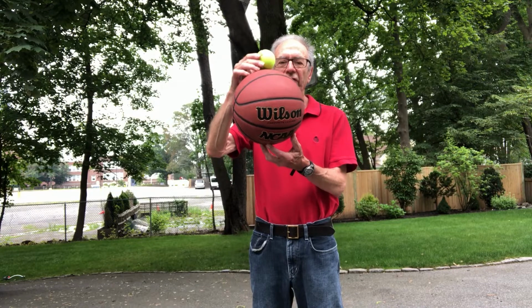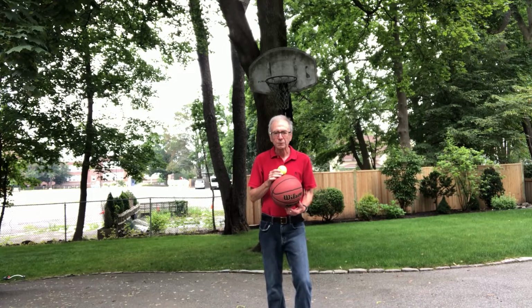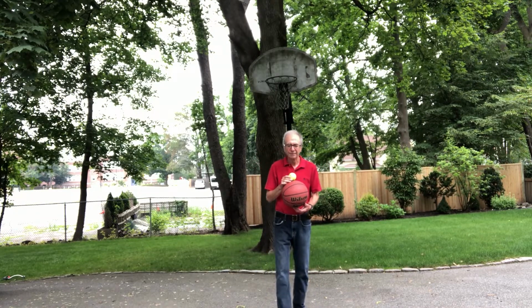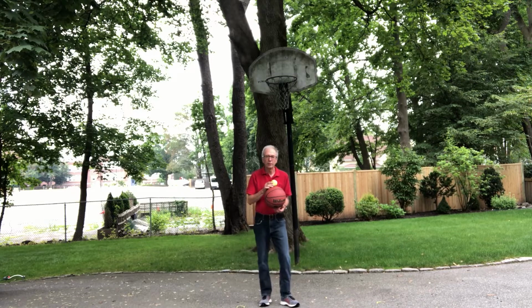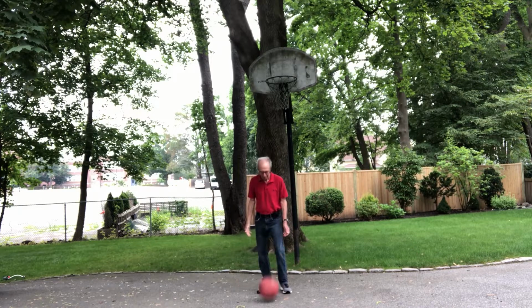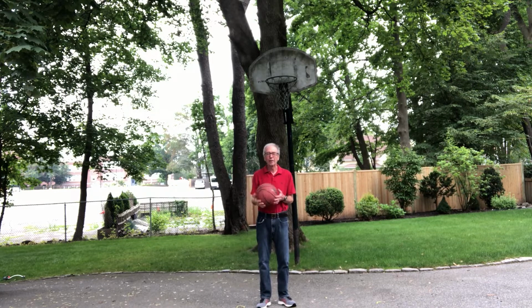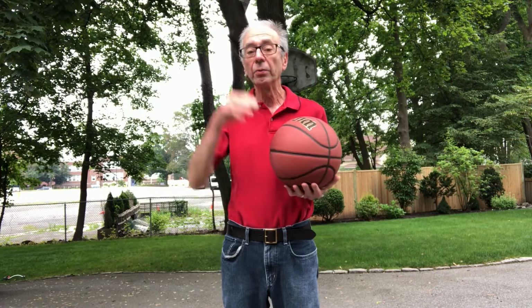I'm going to hold these two together, the tennis ball on top of the basketball, drop them, and we'll see what happens. You might think that again you would get a height of rebound which is less than the height at which you dropped them from, but let's see. Okay, I'm not sure how well that was captured, but as you can see, the tennis ball went flying off, whereas the basketball seemed to rebound just as it otherwise would.